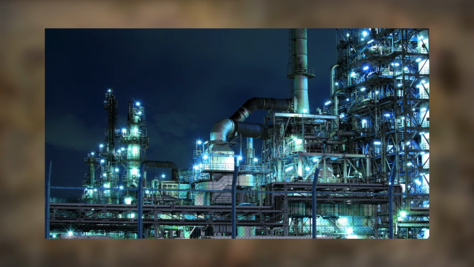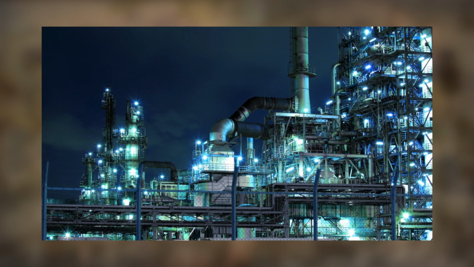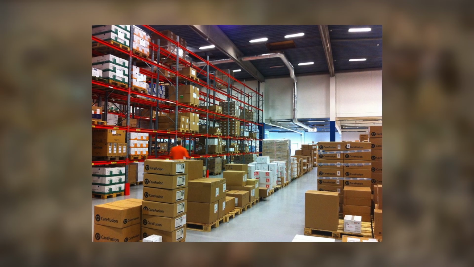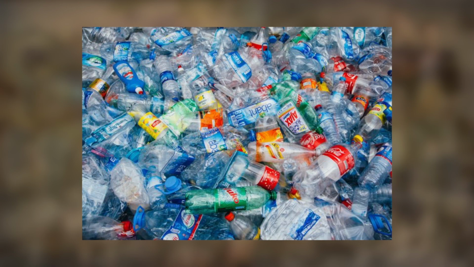In the field of industry, new processes have been developed to produce large quantities of goods. New materials such as plastic have been created, and the size and range of the demand for raw materials have been greatly expanded.